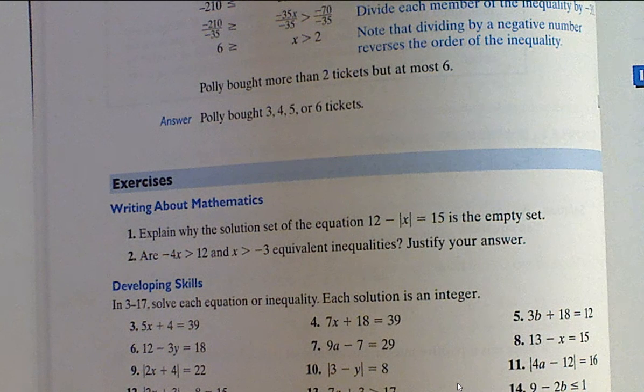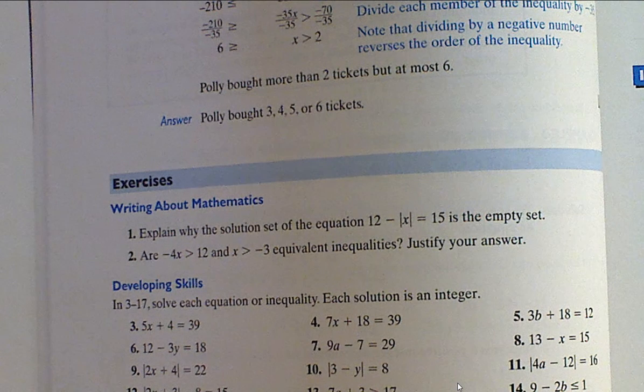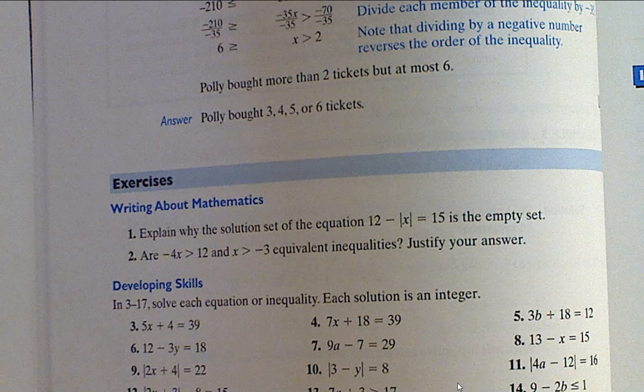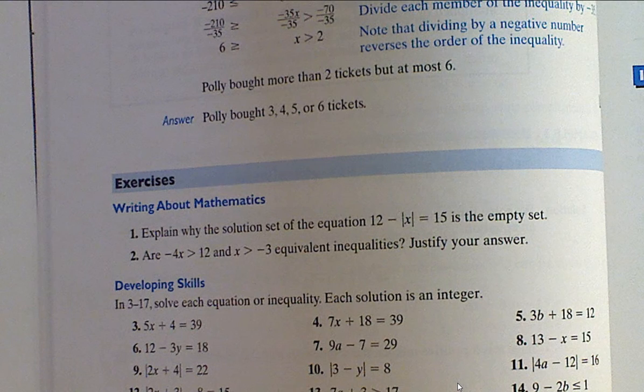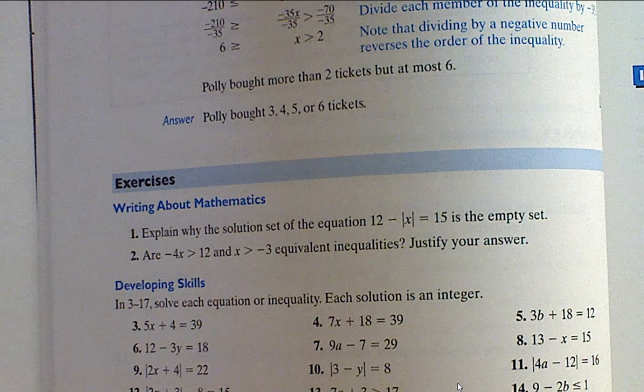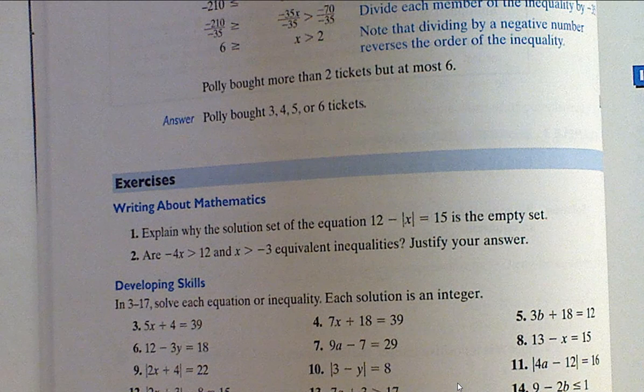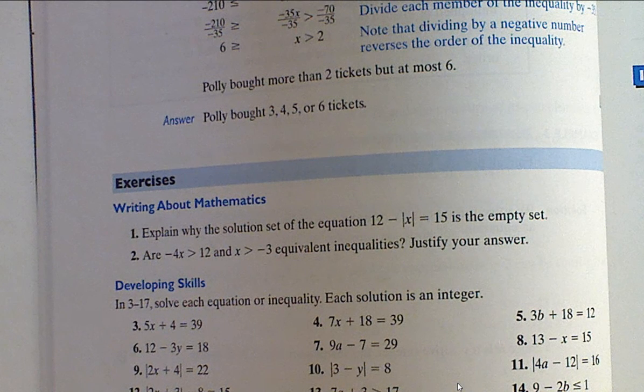Okay, so question number 1 uses this term in math called the empty set. What the empty set means is it just means that there's no solutions. And so you've got this set up where it's 12 minus absolute value of x equal to 15. Alright. So, what would be the first step? You have to get the absolute value alone.